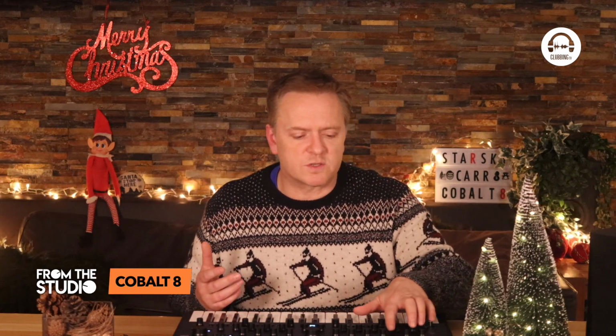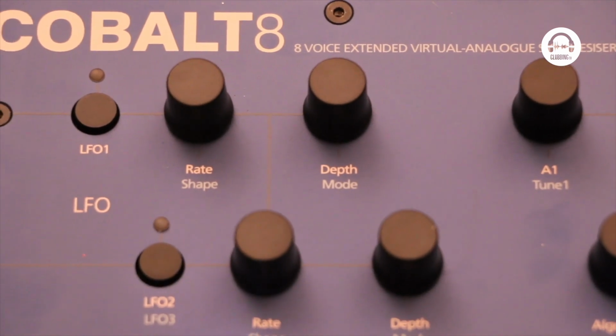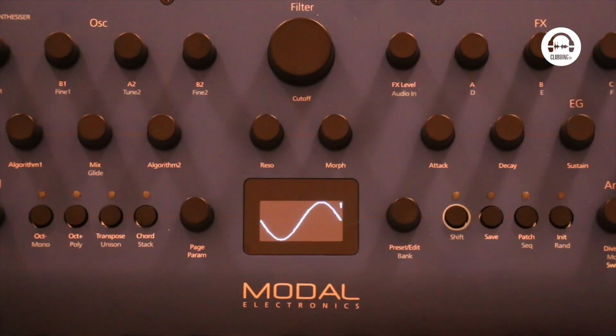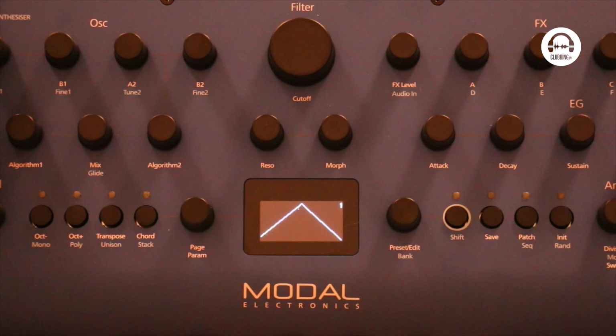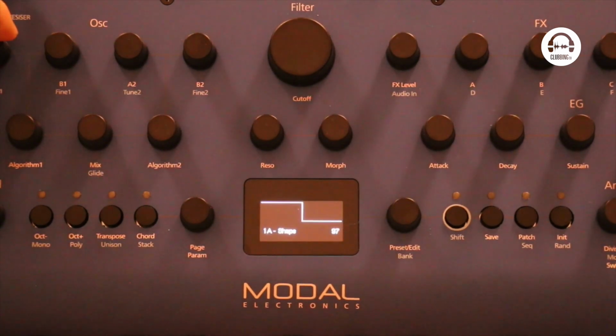Modal described this as an extended virtual analog, and that's what it says across the top here. And that's because of the way the oscillator works. If I just show you that briefly, if we start off on an initial patch and look at the waveform, we can see we've got sine. And that morphs through to a triangle. And then that's a sawtooth. To a square. So they're your standard wave shapes that you get on every analog synth and that you get on every virtual analog. But this takes things to a whole new level.